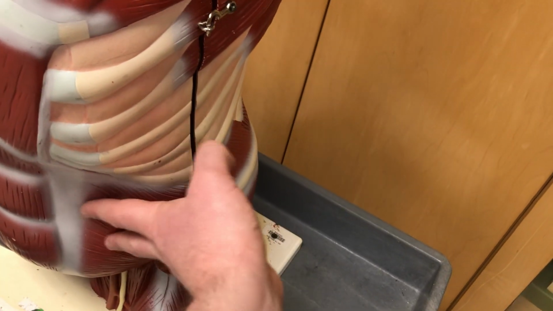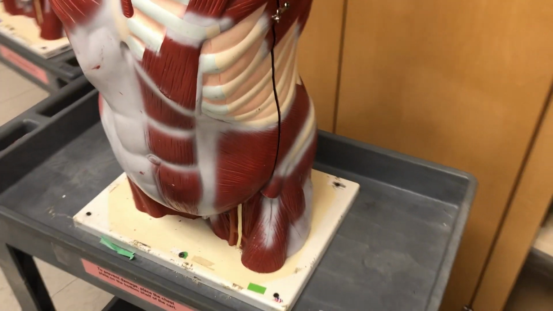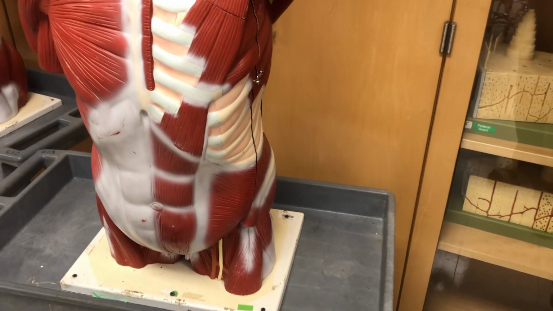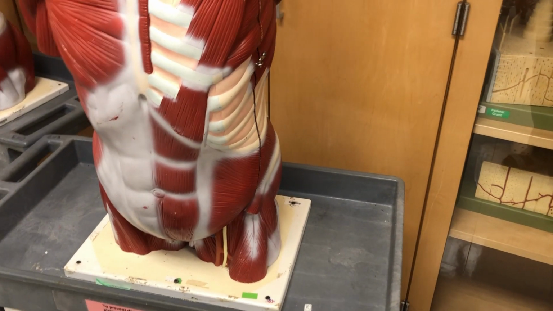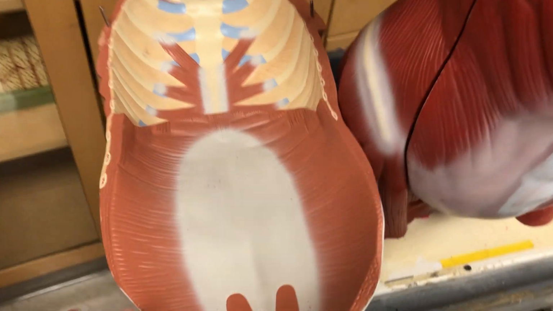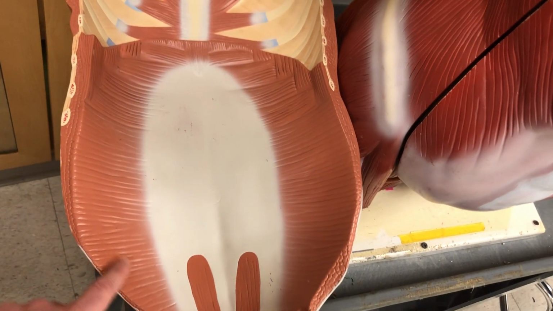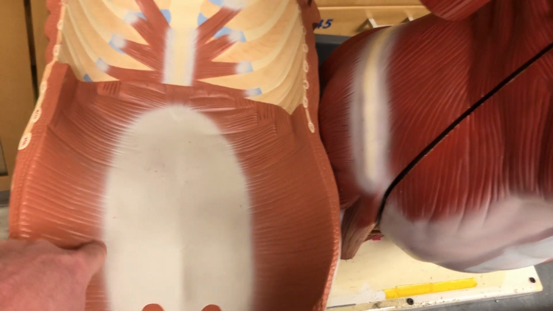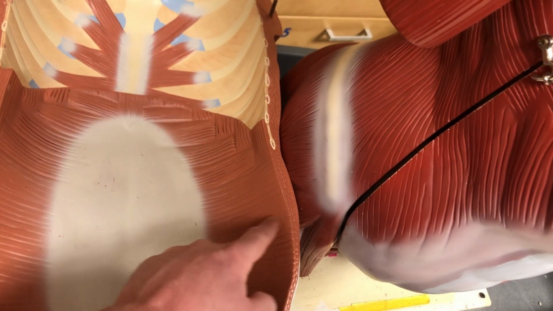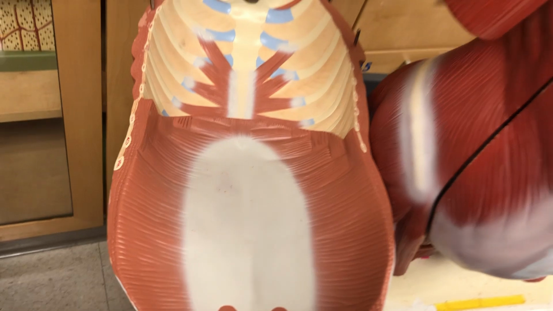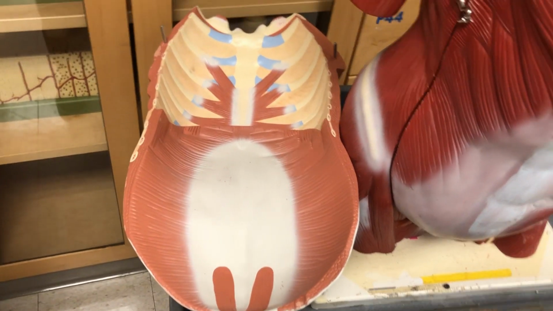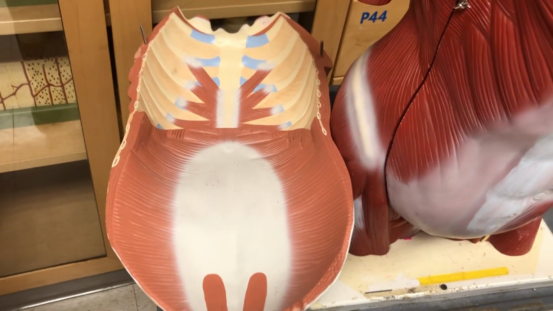So if you put your fingers in your pockets, they would run perpendicular to those ones. The last major abdominal muscles that cannot be seen here are going to be our transverse abdominals. And if we remove that whole abdominal and thoracic wall right there, we would see these muscles are most deep and they run straight across the body, and transverse means across. There are our transverse abdominals.